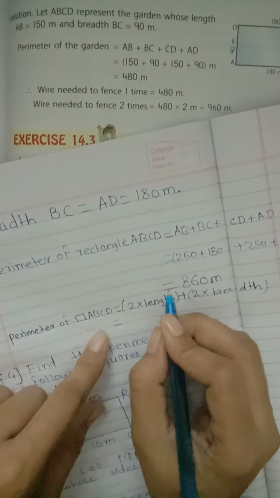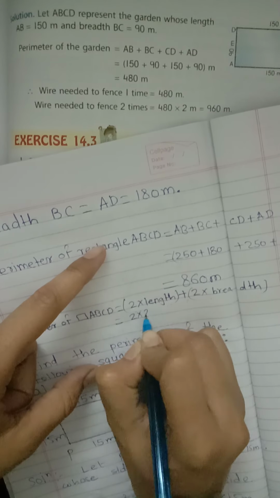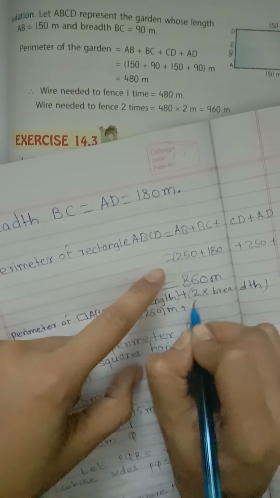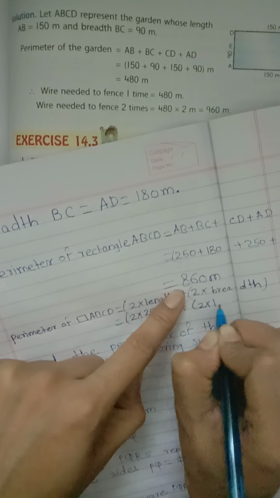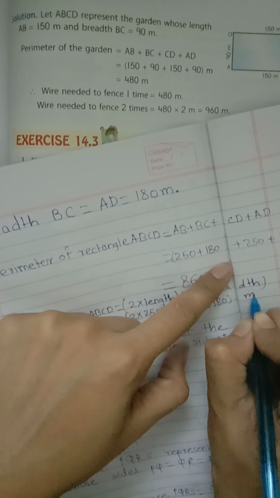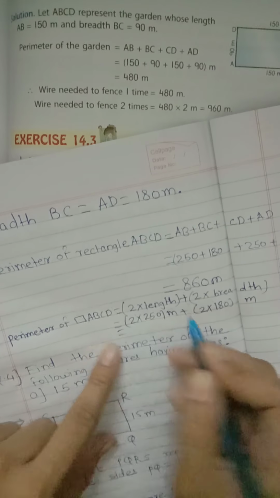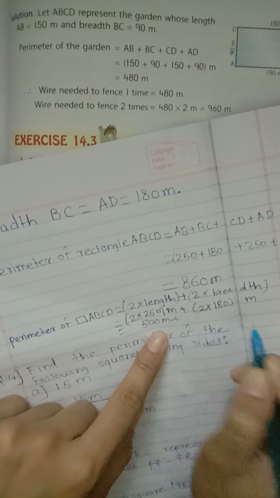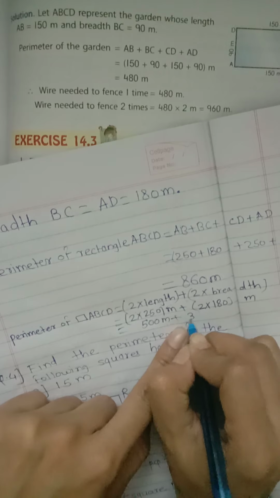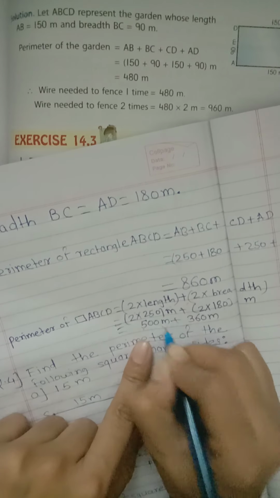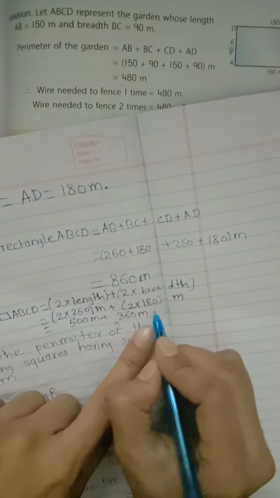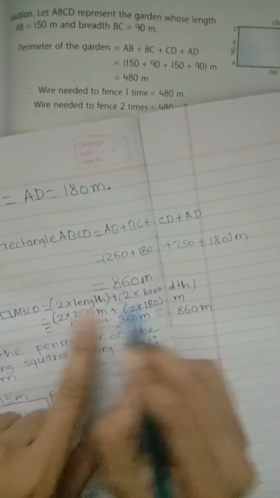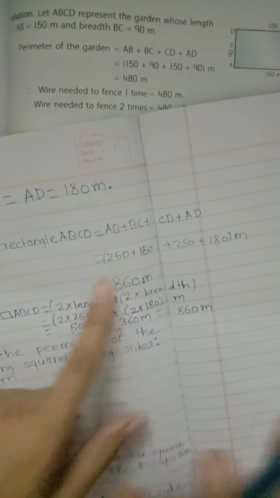So here the length was 250, so 2 into 250 meter plus breadth was equal to 180, so 2 into 180 meter. So 2 into 250 will be equal to 500 meter plus 2 into 180 will be equal to 360 meter. 500 plus 360, how much is the answer? It is nothing but 860 meter. Okay, you can use this formula or you can use the other formula too.